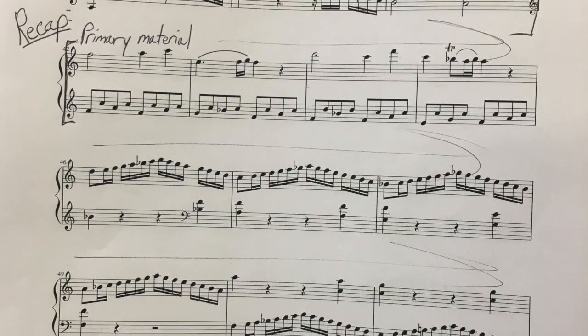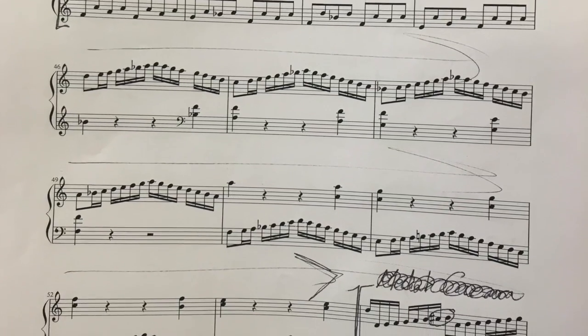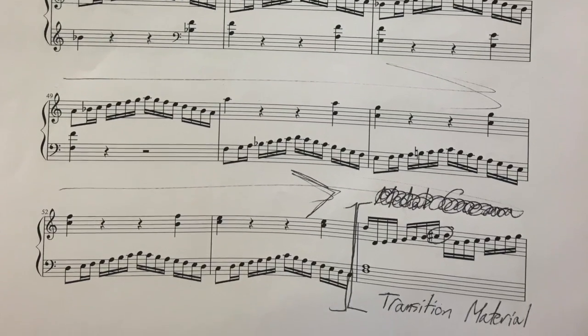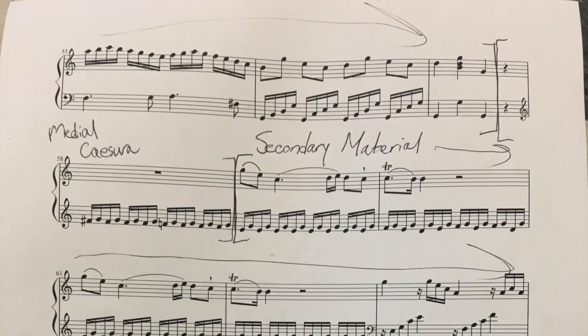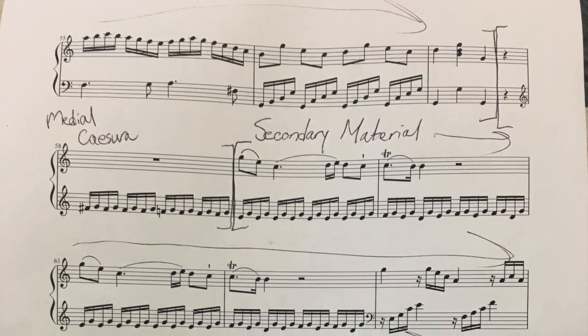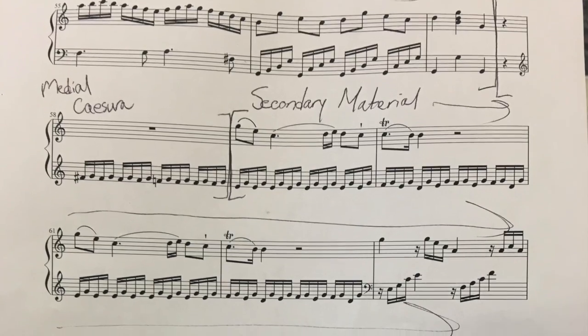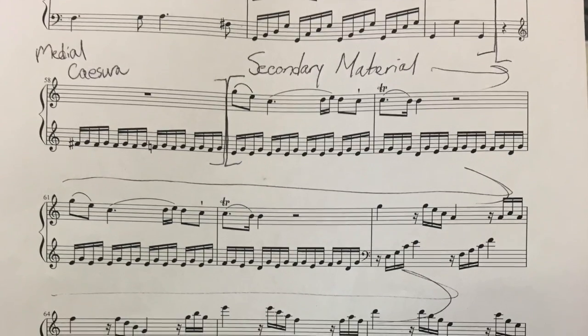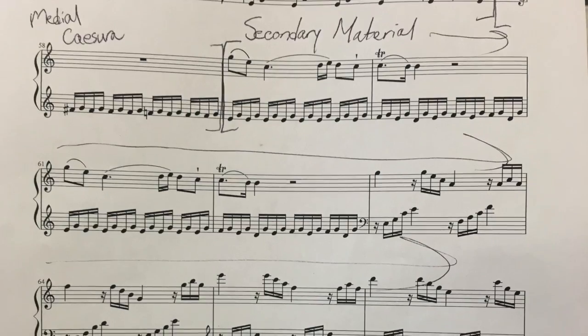The primary material returns in measure 42 in the key of F major. This is the recapitulation. The transitional material begins in measure 54, bringing us to the new key area of C major. The medial caesura in measure 58 brings us to the secondary material.